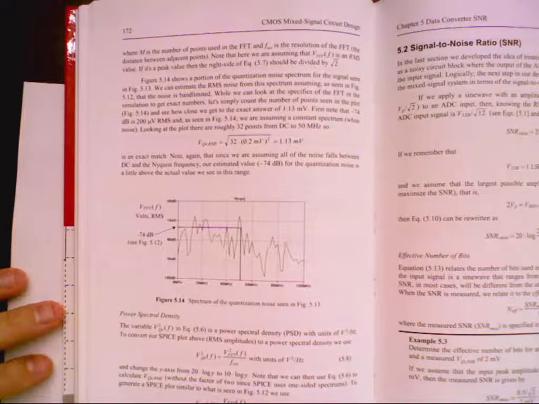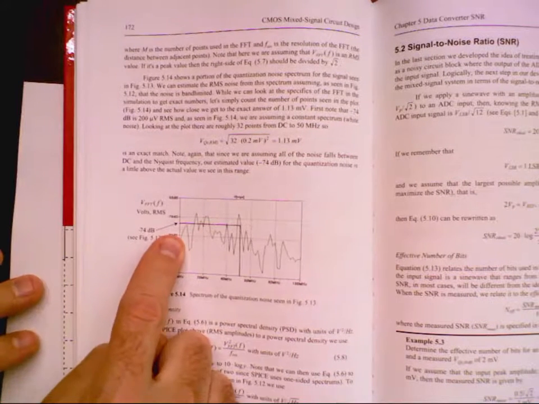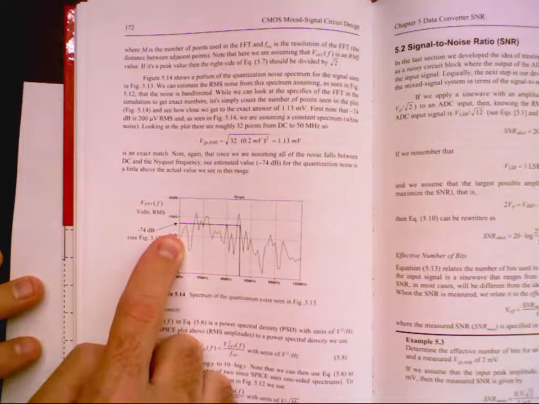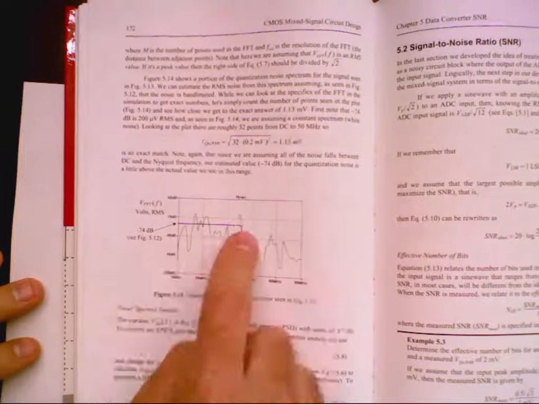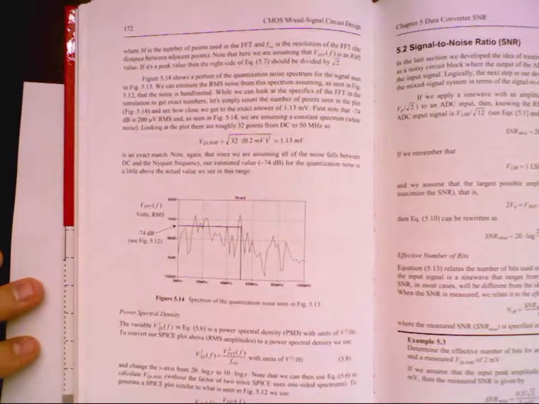If you want to be more exact, what you do, and I did this as you'll see in the later chapters, is there's a MATLAB script and it reads out the values at each of the points, and then sums it up to get an exact value.